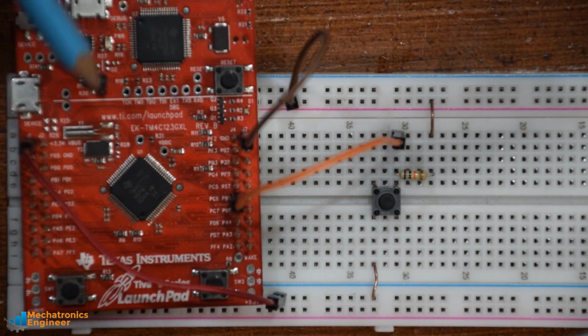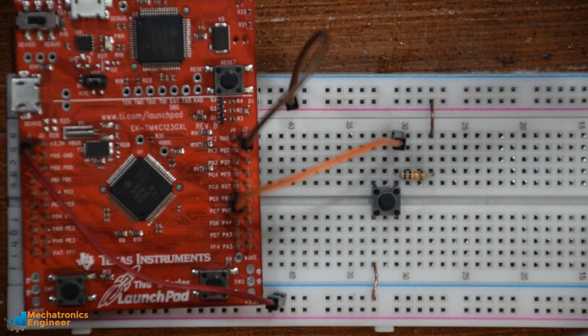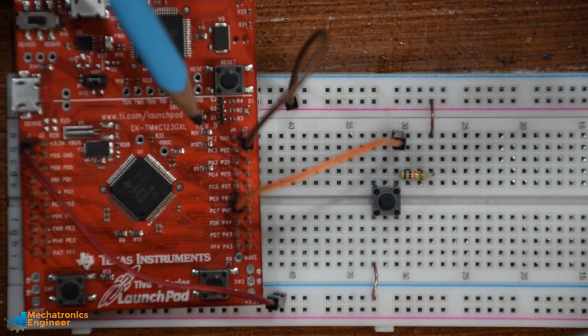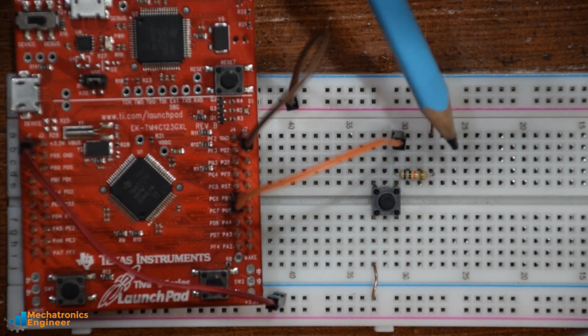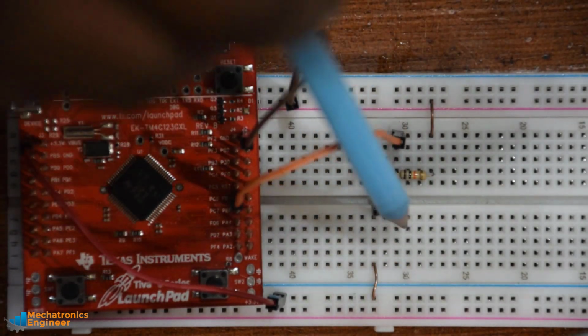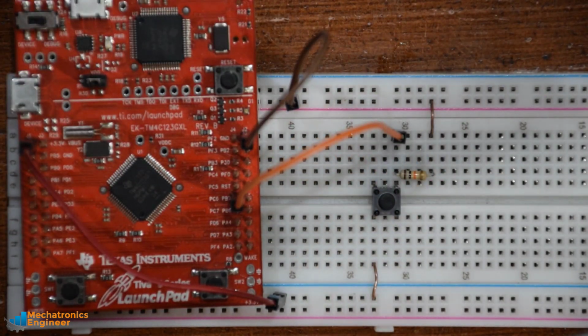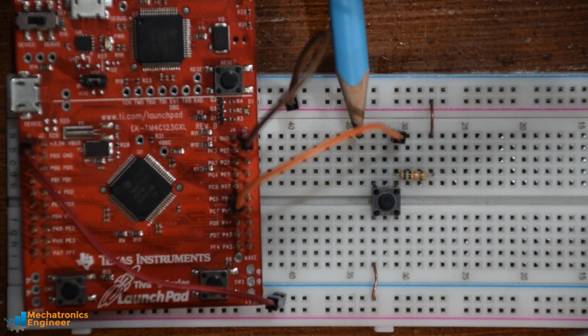This is the circuit when we interface the push button with TIVA C series LaunchPad. The switch here is connected through a pull-down resistance. This brown wire is connected with the ground pin of the controller, and this ground signal is available over here. So this pull-down resistance whose value is 10 kilo ohm is connected with the ground, and then it is attached with the push button. The input GPIO pin is connected to this side of the push button.